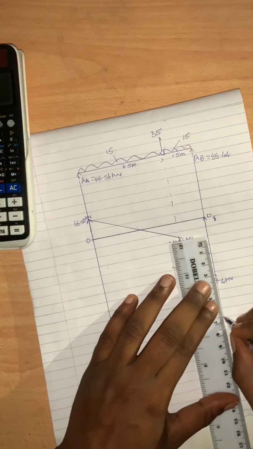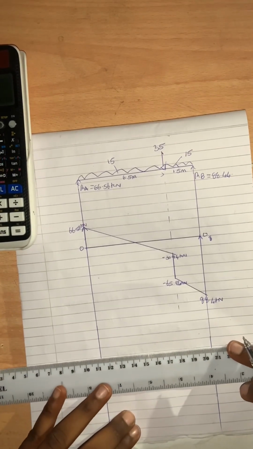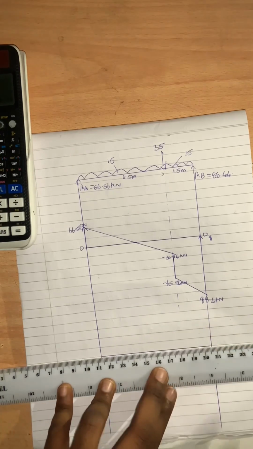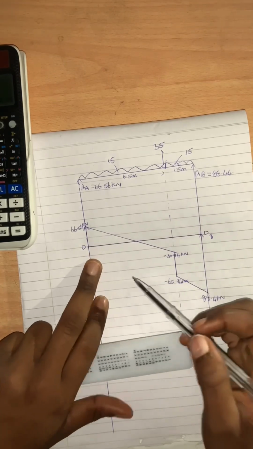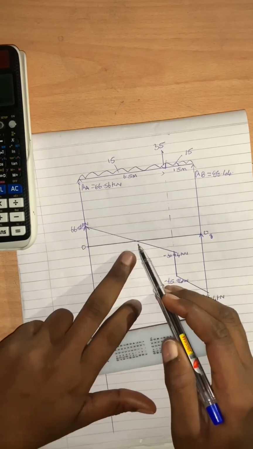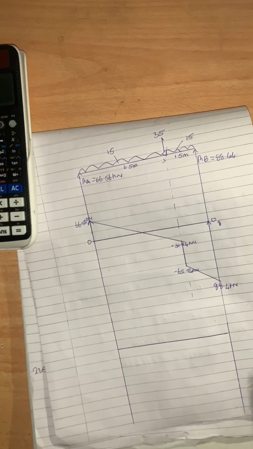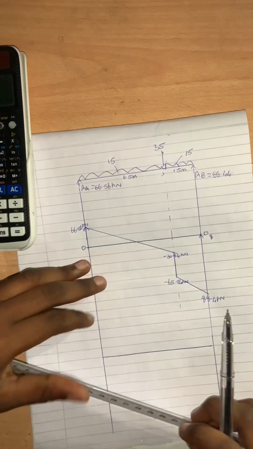Now for the bending moment diagram, it's very important that you understand the area of shapes as well as how to use similar triangles, because these are triangles that we are going to be dealing with. And mind you, you will need to note that the distance from here to here is not the same as the distance from here to here. So we are going to be determining the length of this and the length of this using similar triangles. How do we do that?